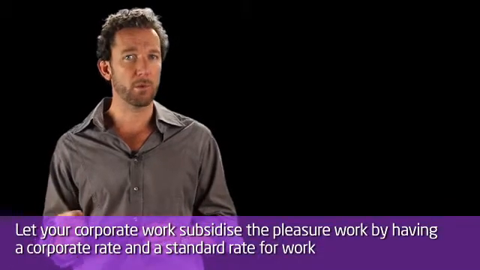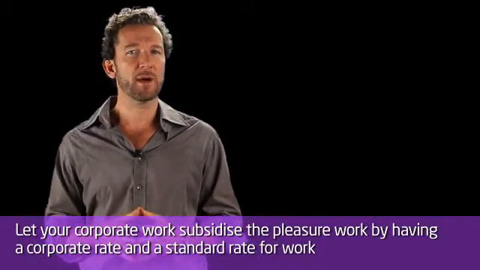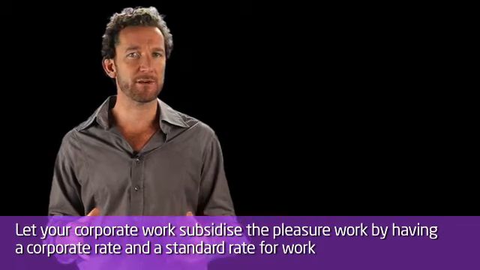Perhaps you'd like to balance your work between heavyweight agency or corporate work and smaller one-man bands and startups where you have more creative freedom. If this is the case, let your corporate work subsidize the pleasure work by having a corporate rate and a standard rate for work. Just be careful that you don't get the two confused and have your corporate client discover that you're charging them a premium.